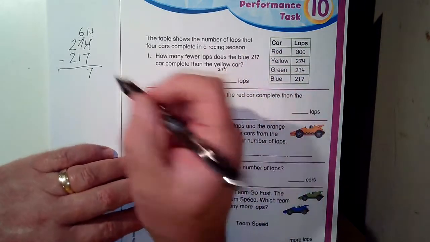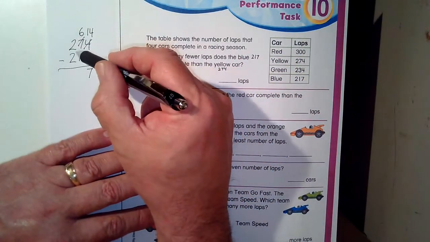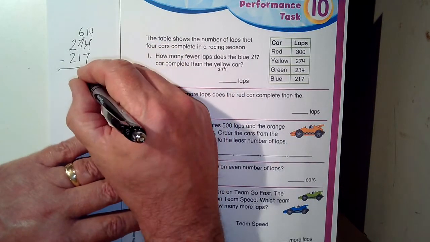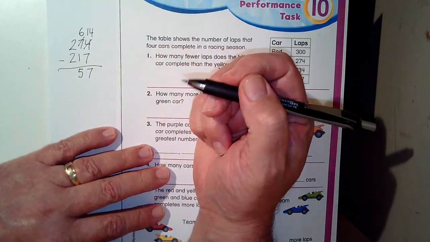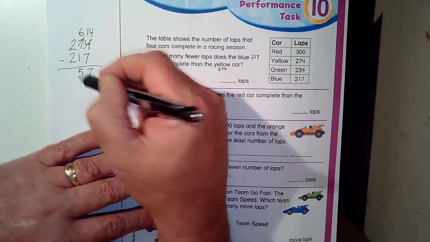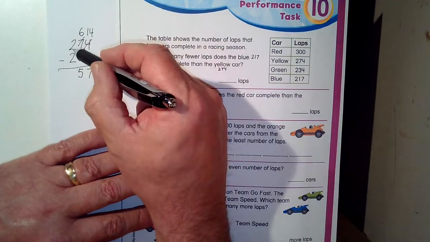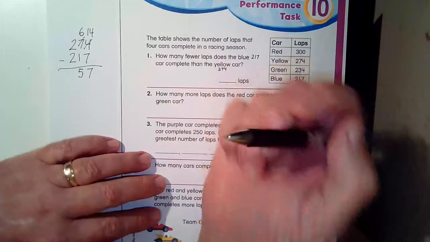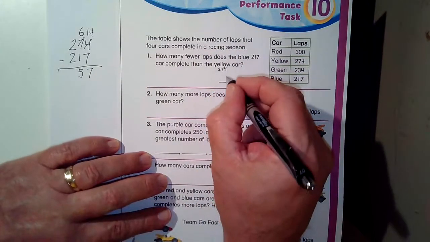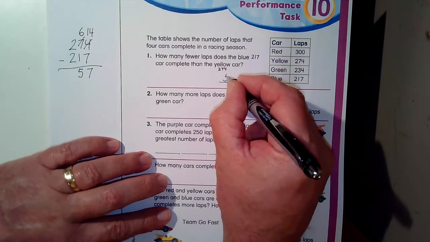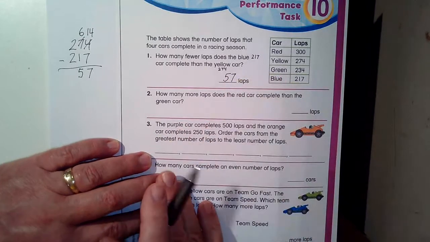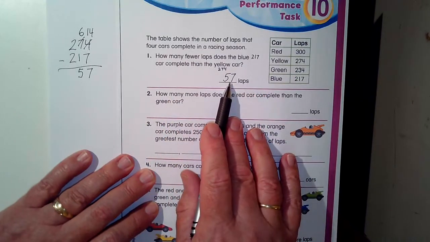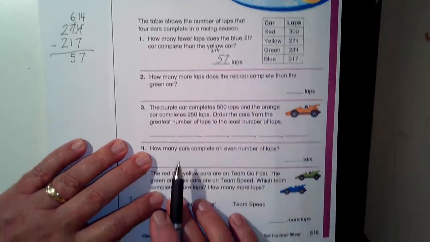That's a double that we've been working on. Now 6 take away 1. If I count down 1 from 6, I know that I have 5 left over. 200s minus 200s is 0 hundreds. I don't need to put a 0 for the first section. I just need to say there are 57 laps difference. How many fewer laps? 57 fewer. All right, let's look at the next one.